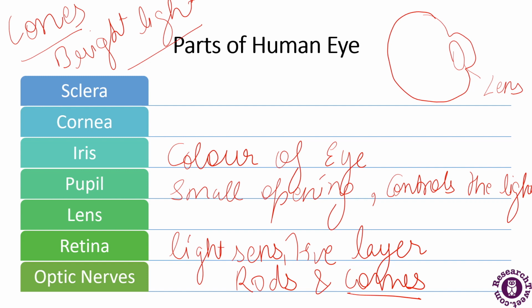Whereas rods are just the opposite. They are the nerve cells that are more sensitive to dim light, and they help in peripheral vision.